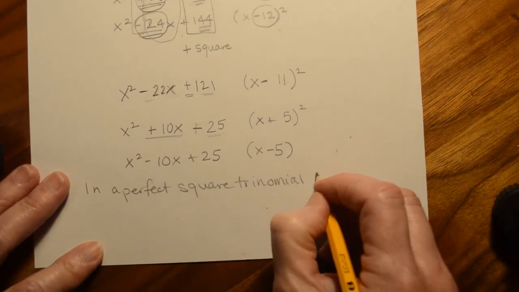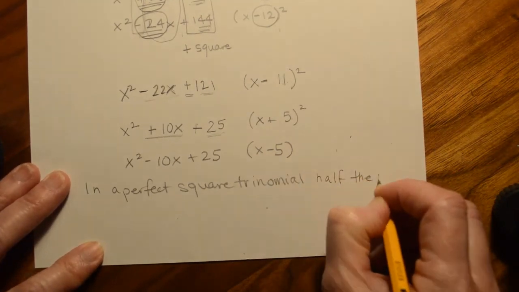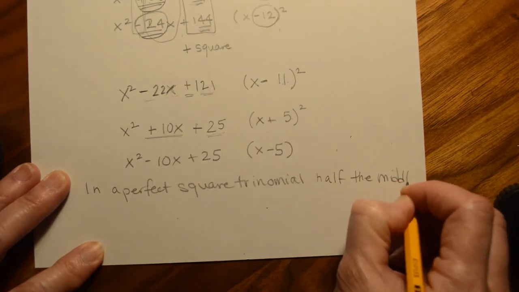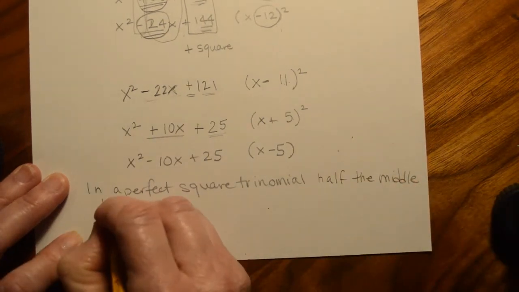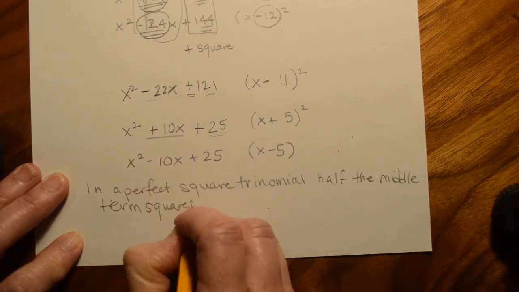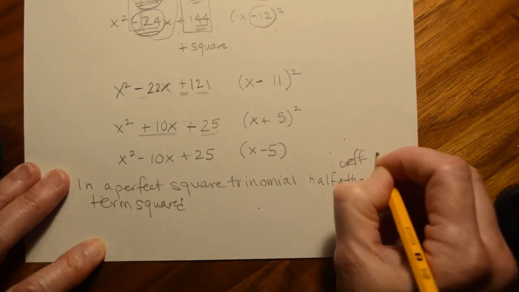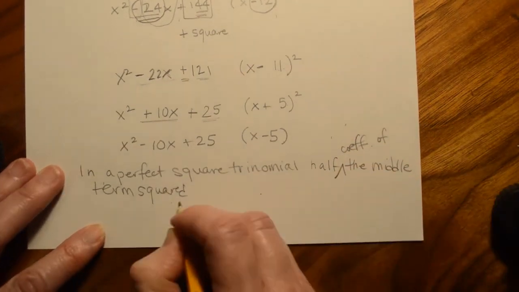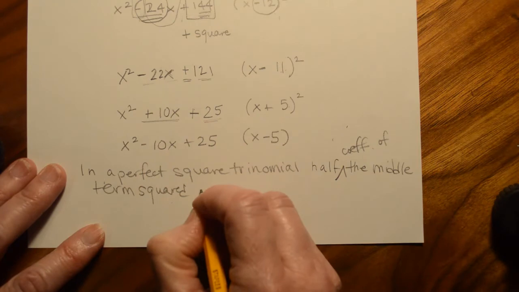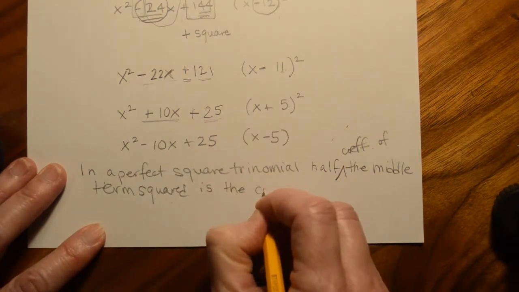let's say this: half the middle term squared, half the coefficient of the middle term, not just the, right, half the coefficient of the middle term squared is the constant term.